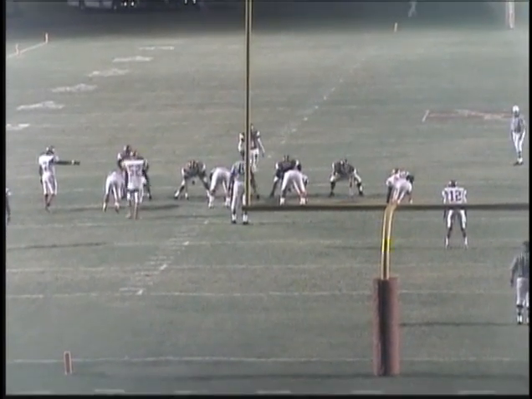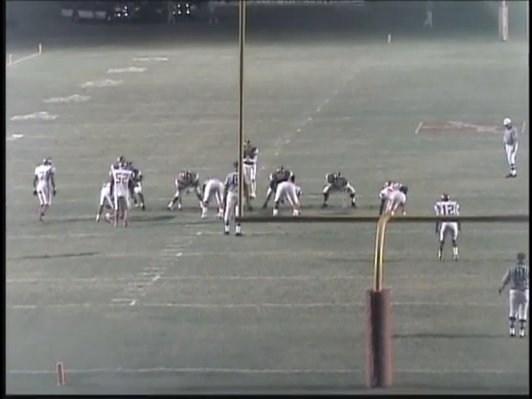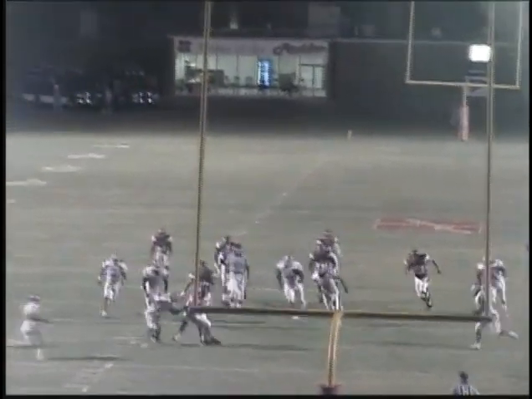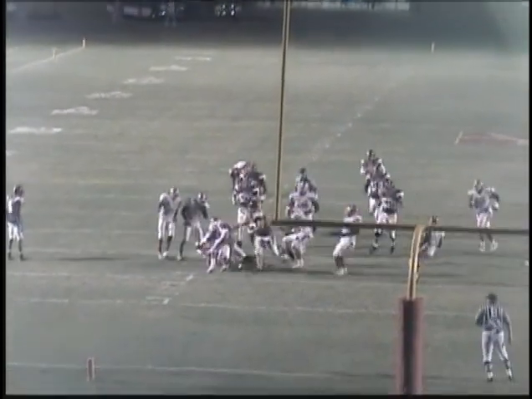It all starts with the protection, though. That's the beauty of the 3-step passing game, is the protection is very solid, and our quarterback gets very few hits while we're throwing these routes.